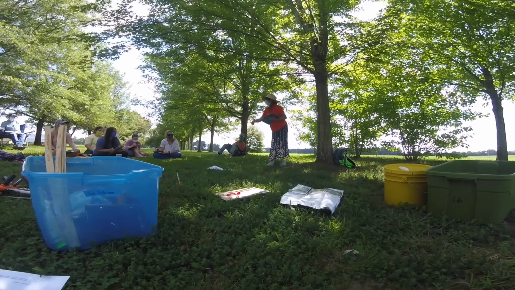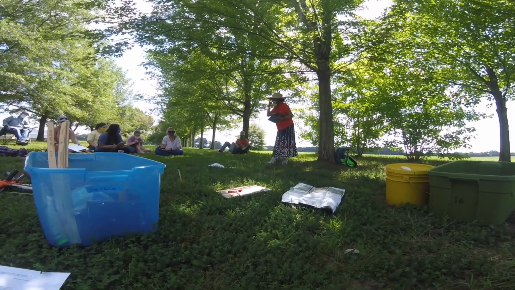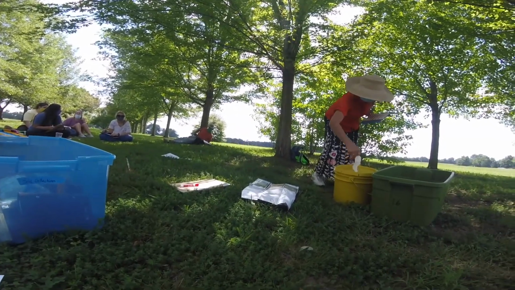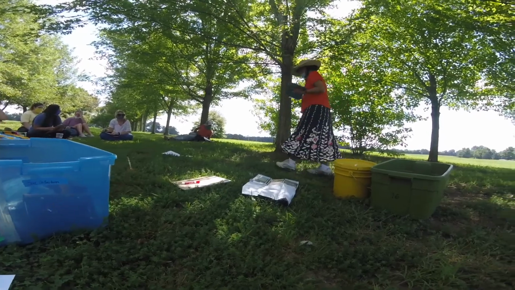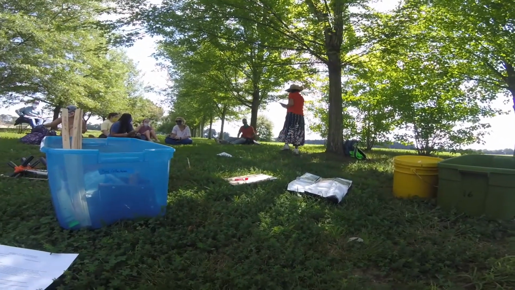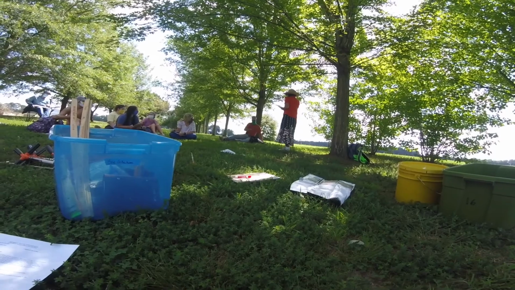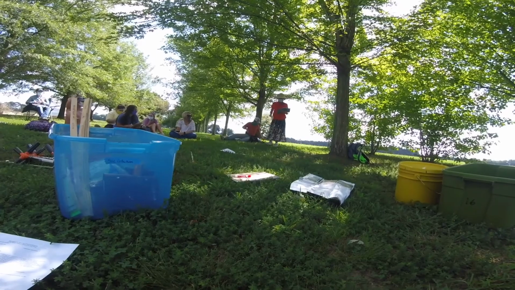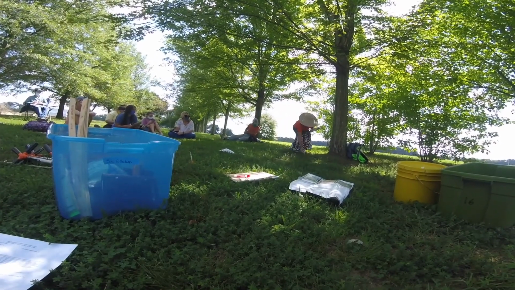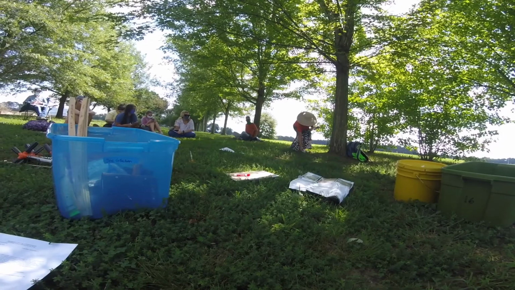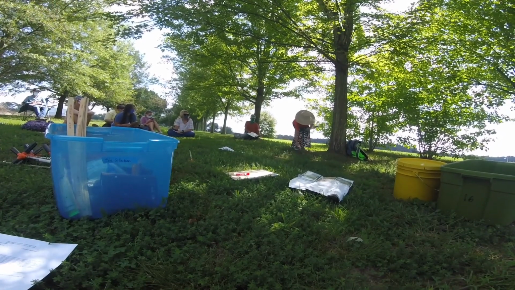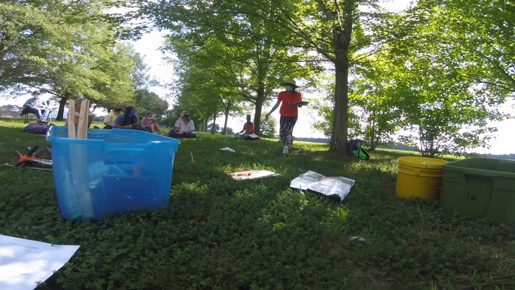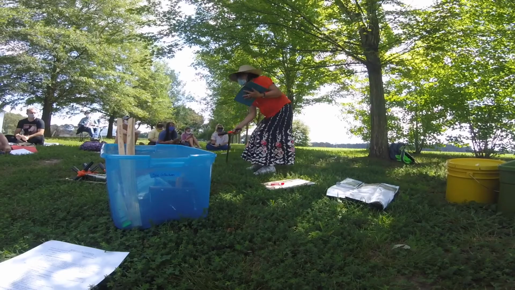Anybody have a knife? Someone help me to take the soil profile here?